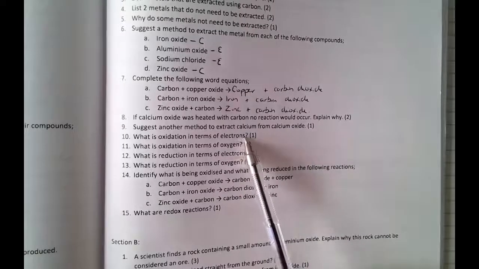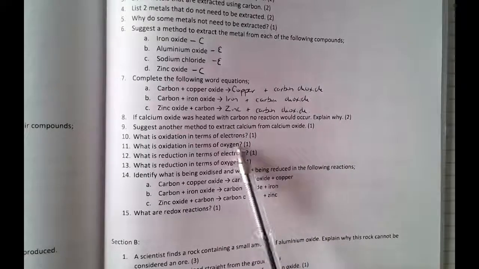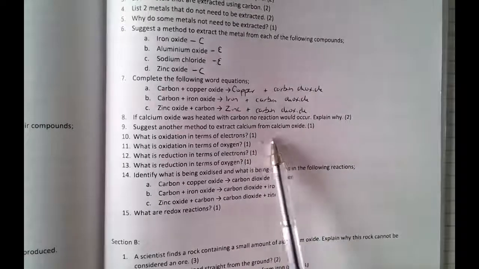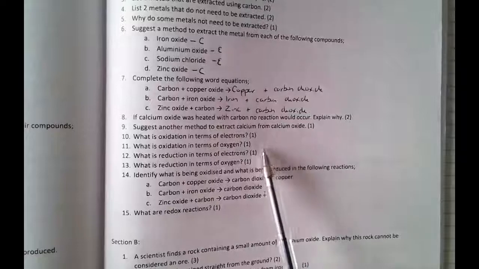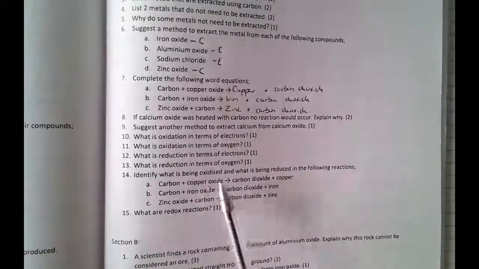What's oxidation in terms of electrons? It's the loss of electrons, but in terms of oxygen, it's the gain of oxygen. So loss of electrons, gain of oxygen. Reduction is gain of electrons, loss of oxygen.